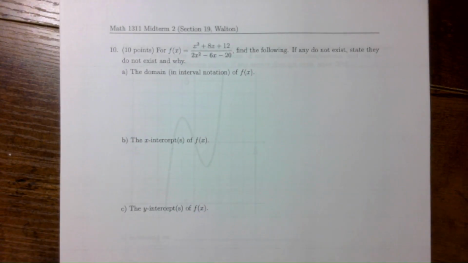Okay, for this next problem, we are given f of x equals x squared plus 8x plus 12 over 2x squared minus 6x minus 20, and we are asked to find the following. If any of these don't exist, we need to state why they don't exist. So first, the domain. Remember, domain is where you either have a logarithm of 0 or negative.